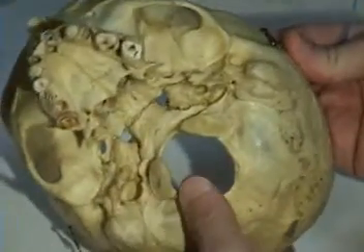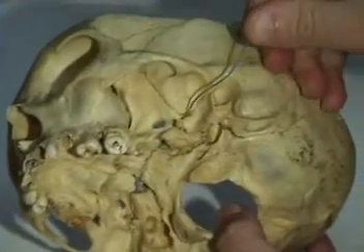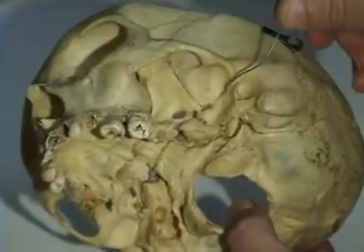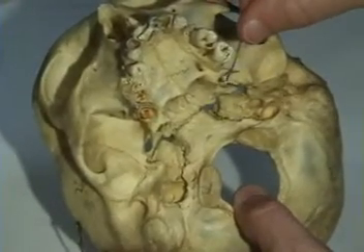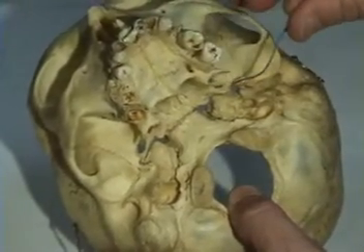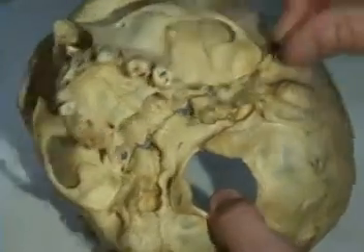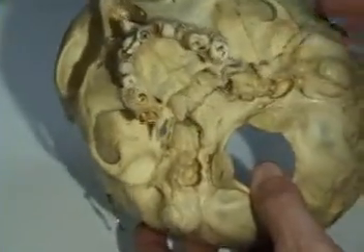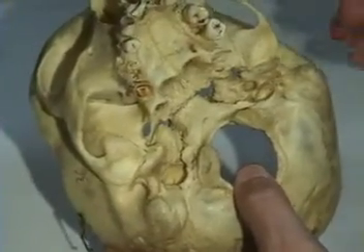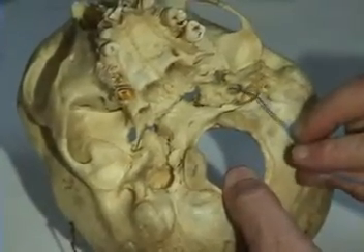Additional important areas to be aware of: the petrotympanic fissure, the chorda tympani comes out of there, the musculotubal canal, which is located directly posterior to the foramen spinosum and transmits the auditory tube and a muscle going to the middle ear, and the carotid canal, which of course we saw previously.